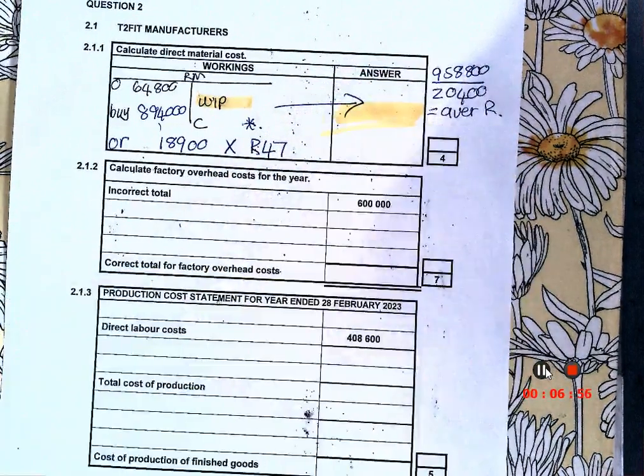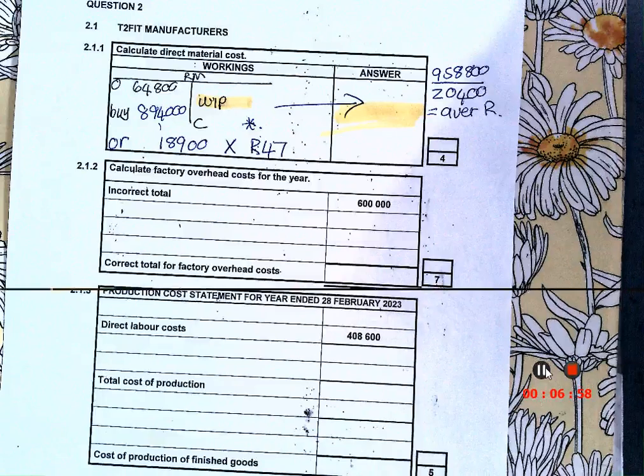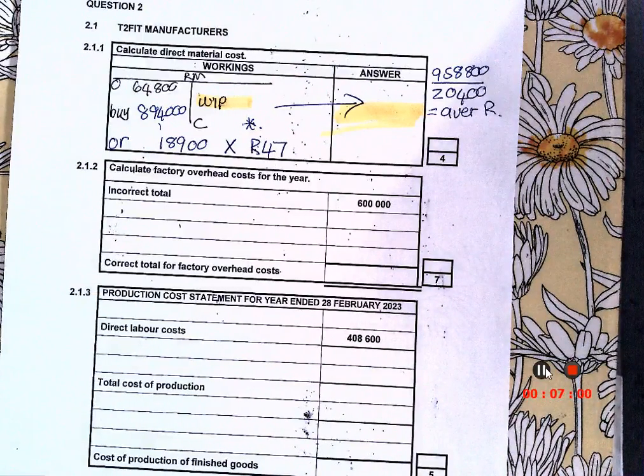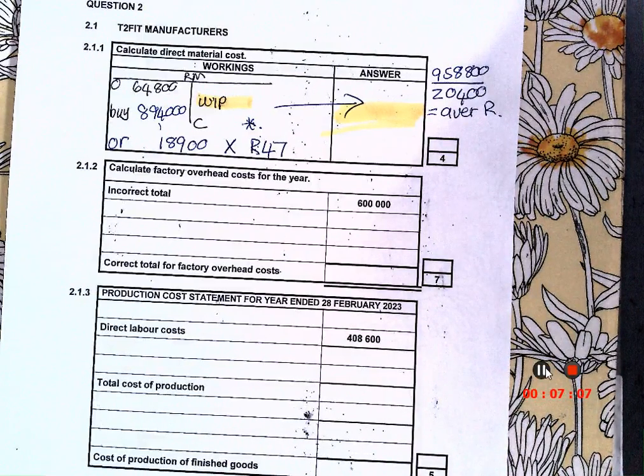And now I say to you, if it's got commas, a decimal, you round off, ne? But not to the nearest rand, to the nearest cent. You clean your calculator. You type it in again how you rounded it off, times 18,900. And then I get my work in process, which is how much?